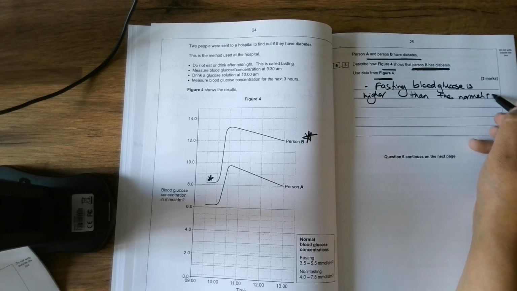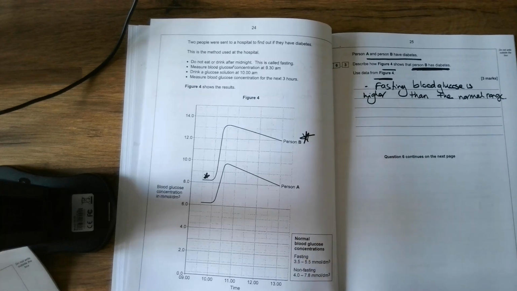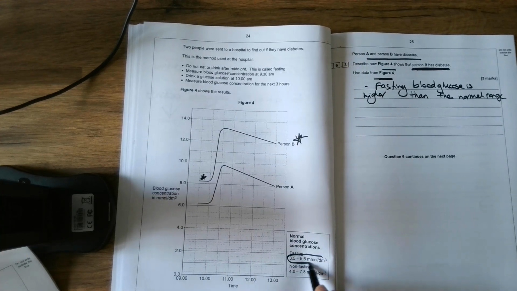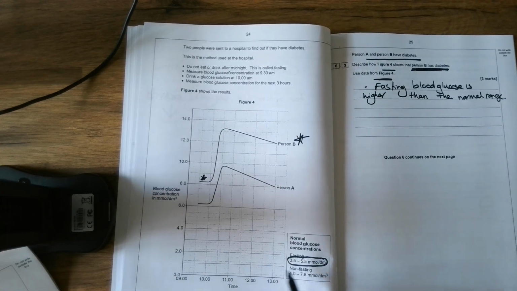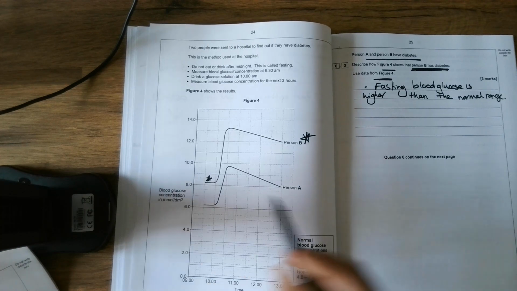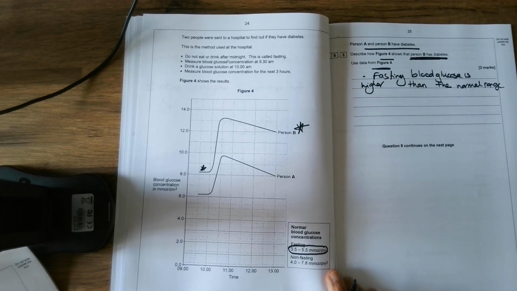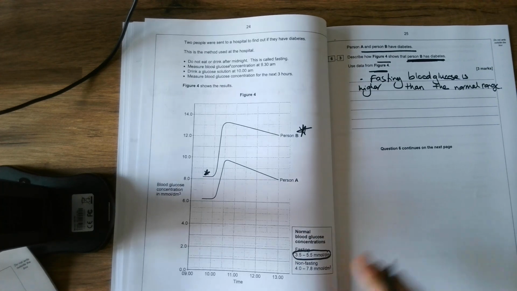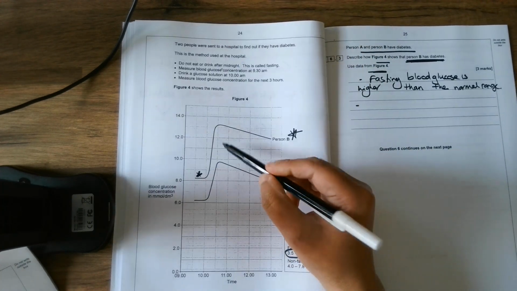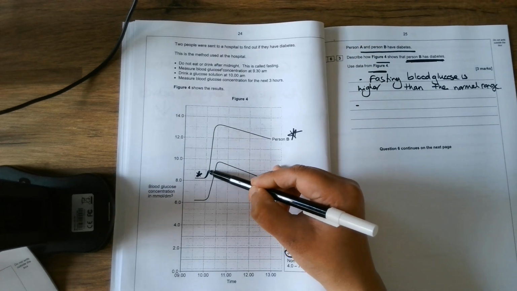Well, how do I know what the normal range is? Look at the graph, it's been given to you here. It shouldn't be more than 5.5, but it's above 8. Okay? Any information that you are given in an exam question, there is a purpose behind it, so you must use it. And then if you look, this is where they have that glucose drink.